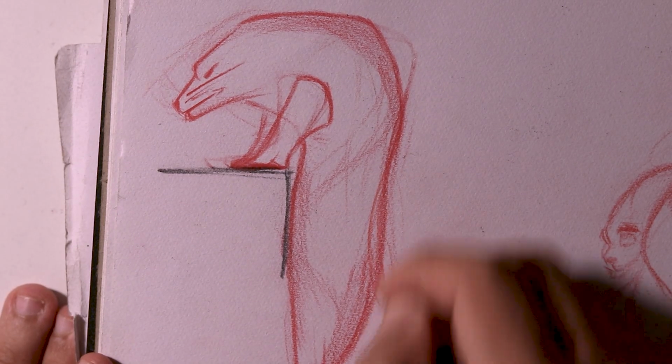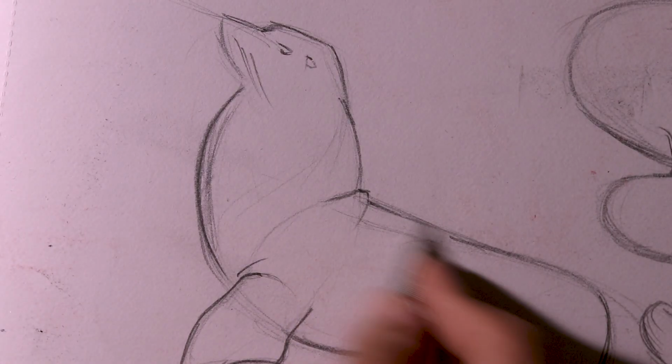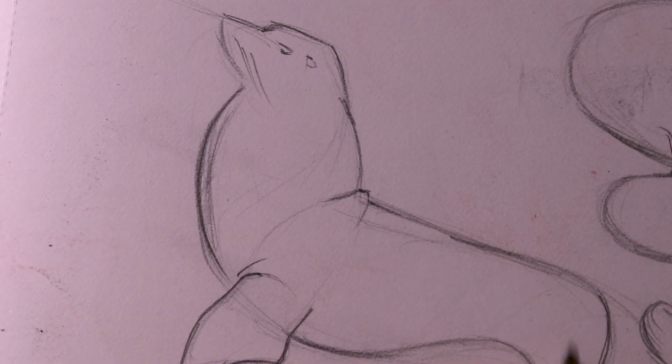I loved it. In the demo, Stan shows how the reference is just a starting point, and he moves on from this with exaggeration, pushing the shapes, making it more dynamic. And bit by bit, it just clicked.